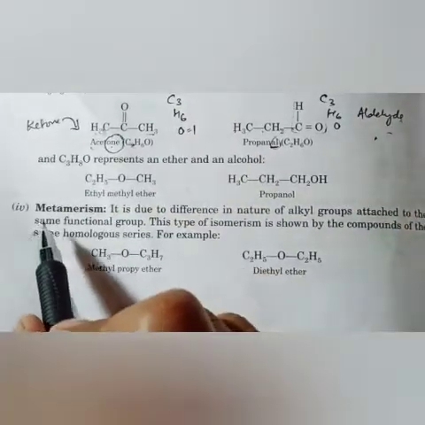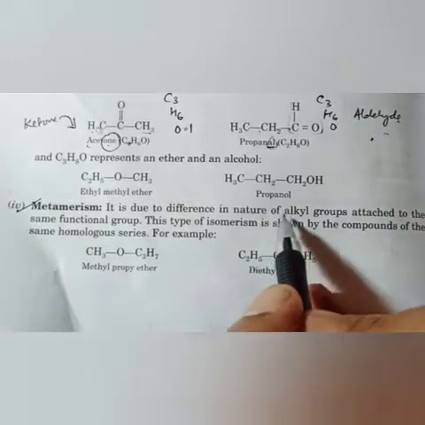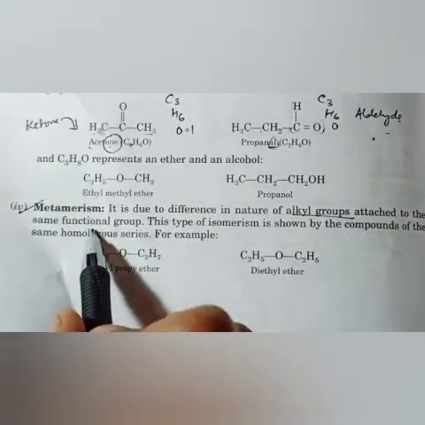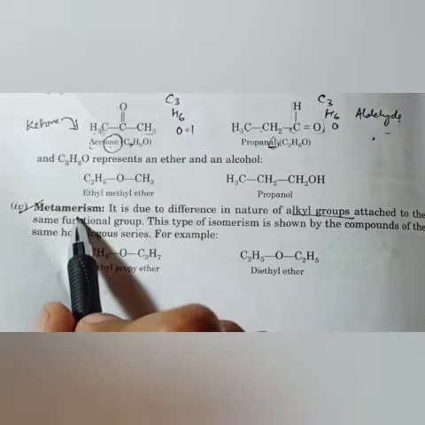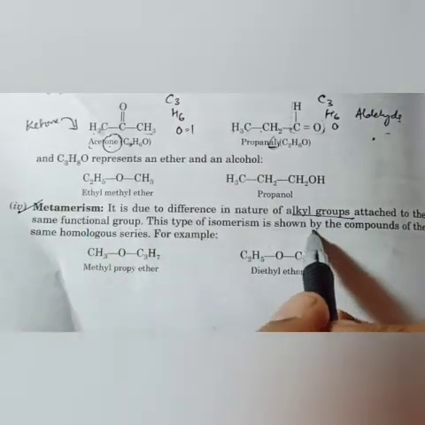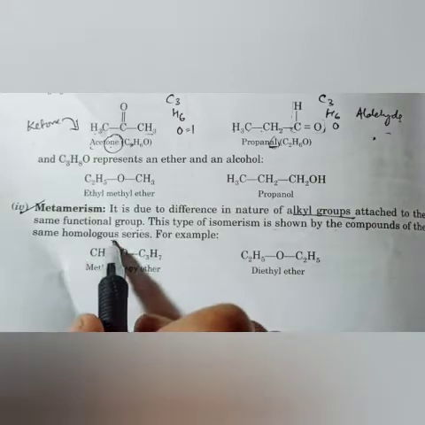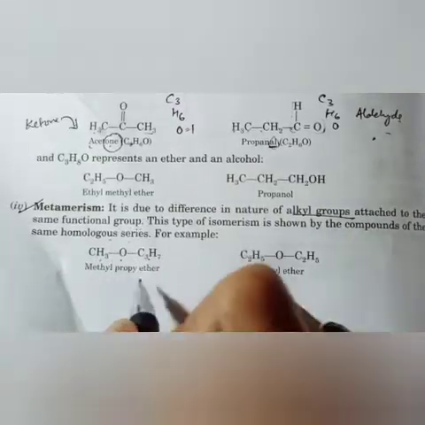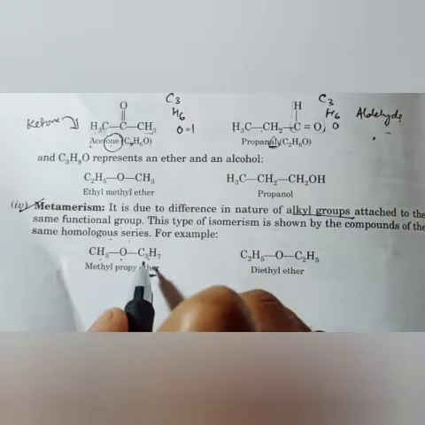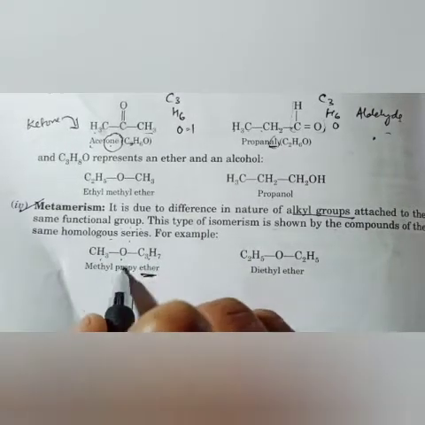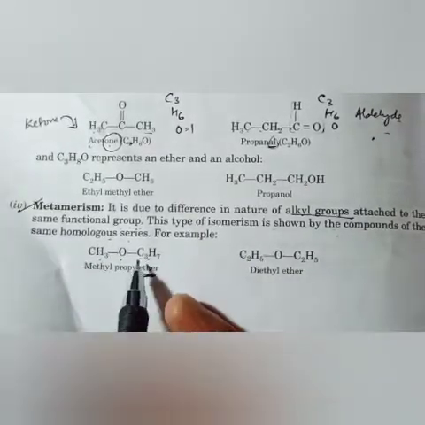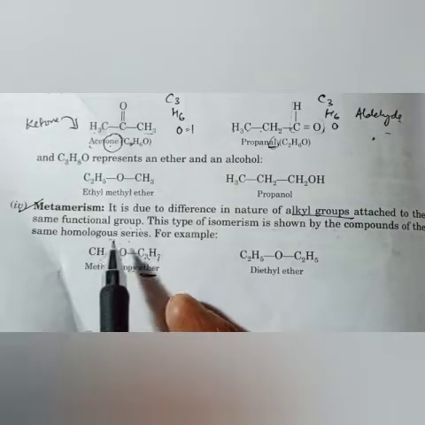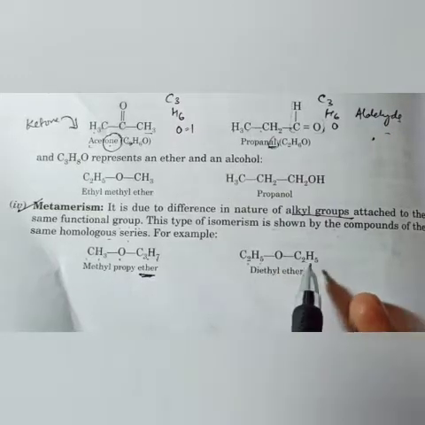Fourth, most important, is metamerism. It is due to difference in the nature of the alkyl group attached to the same functional group. This type of isomerism is shown by compounds of the same homologous series. CH3OC3H7 is an ether, methyl propyl ether. Now if here C3H7, one carbon and two hydrogen will shift to this side, it becomes C2H5, C2H5.